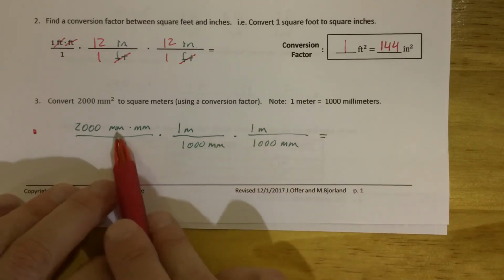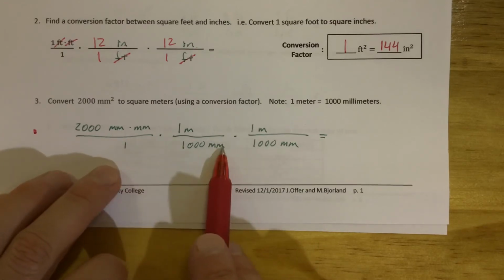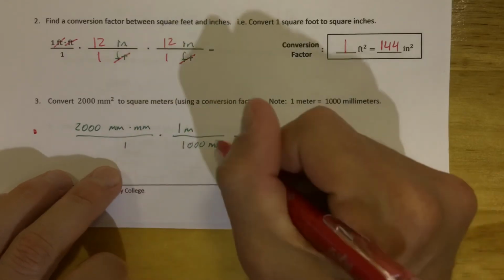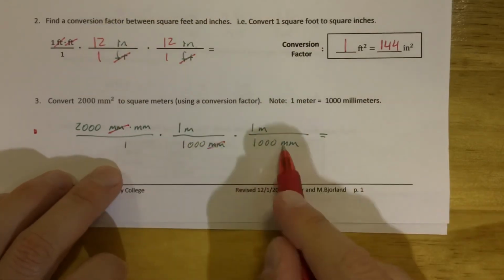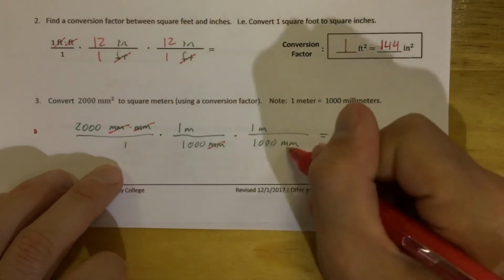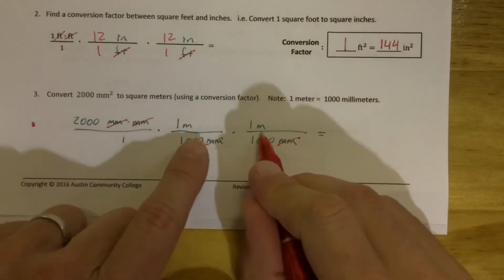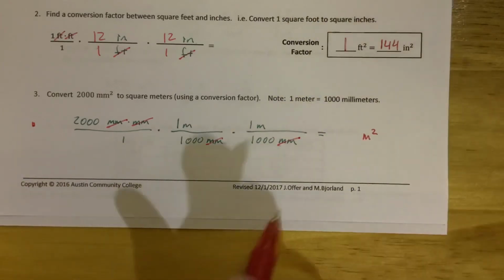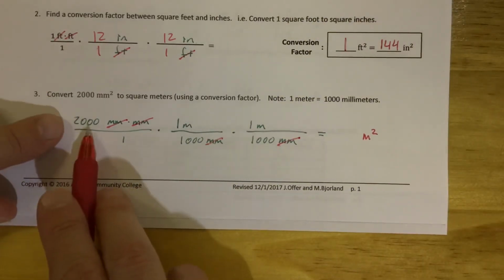Okay, so I want to get rid of millimeters, so I'm going to put mm on the bottom with meters on the top. It'll be 1 to 1,000 that way, so these will cancel. We'll do that one more time, to make sure that we get rid of the next set of millimeters and leave us with m times m, known as meters squared.